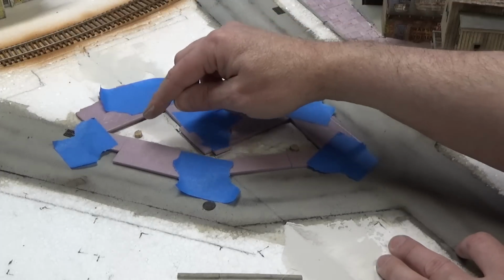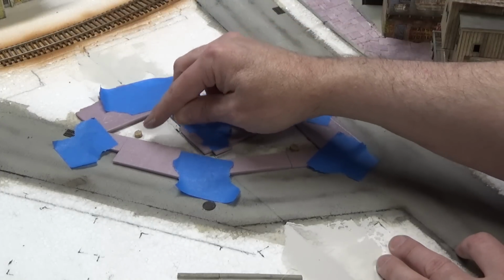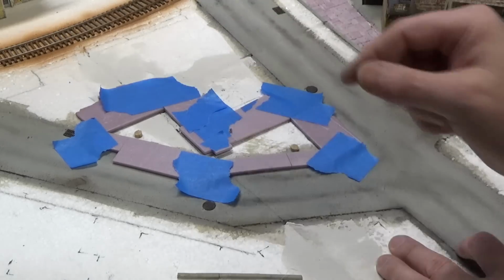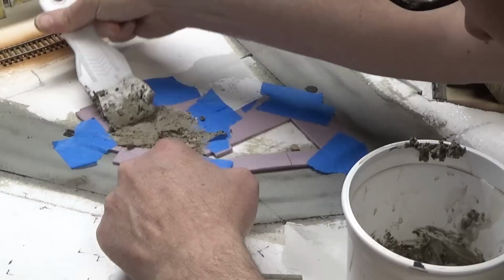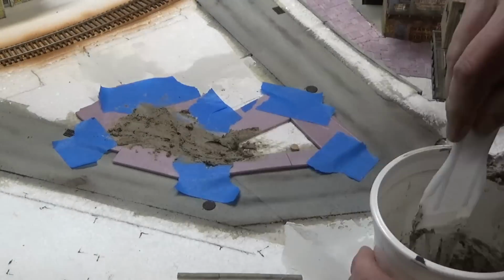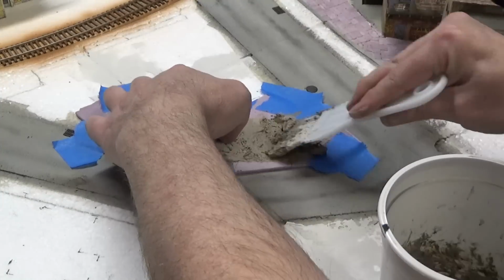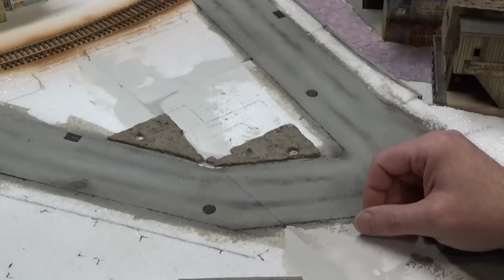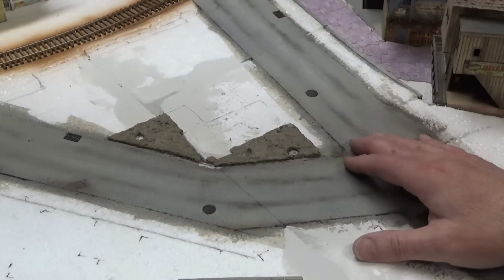And you'll notice I took wooden dowels and I cut them about the same thickness so I know where our trees go. Okay, well, as you can see, it's in place and we just have to let it dry now.